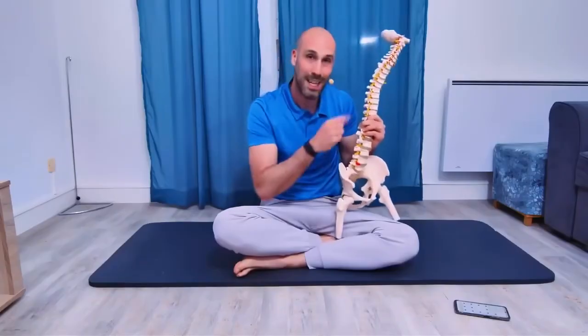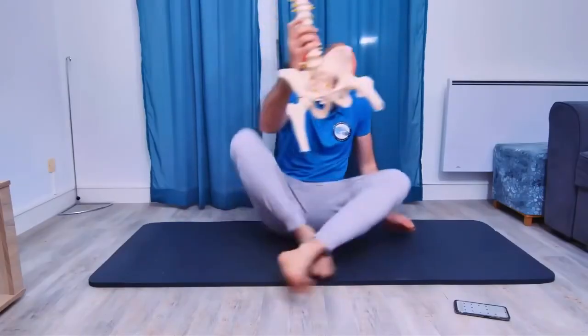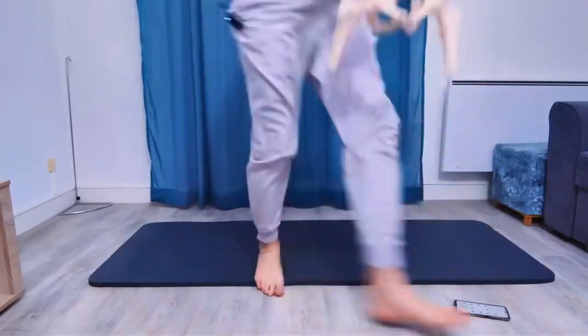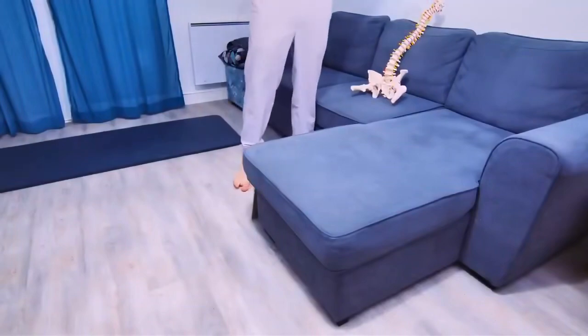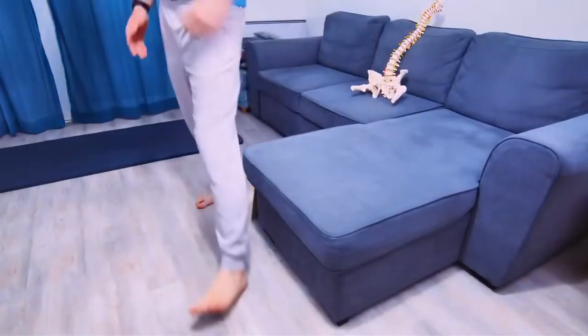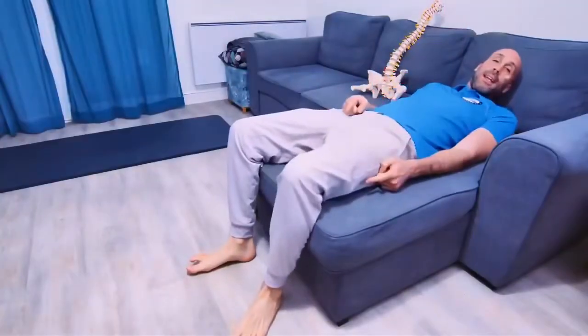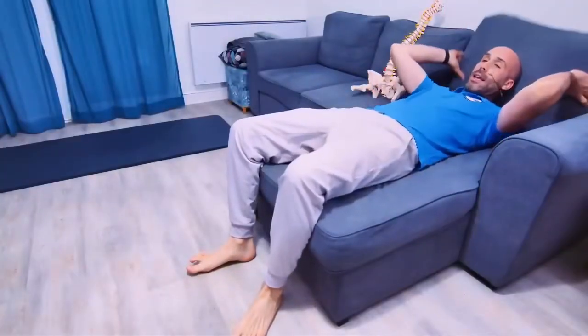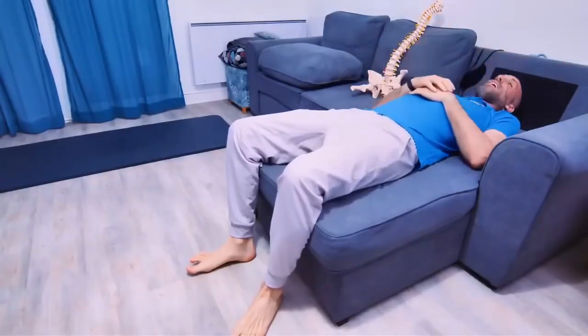Let's move to the couch or the bed because we have to do it in a special position. You're going to need a chair like this or position yourself near your bed to let one of your legs hang off. We're going to lie down on that couch in such a way that our leg is bent at the edge like this with the foot resting on the floor. Since I'm very tall, I have to remove the cushion.